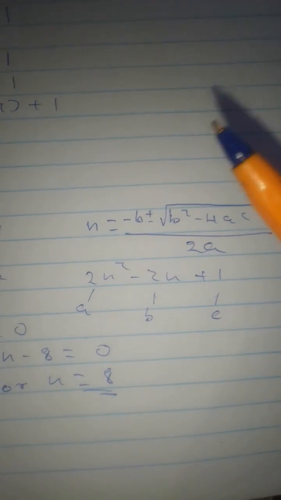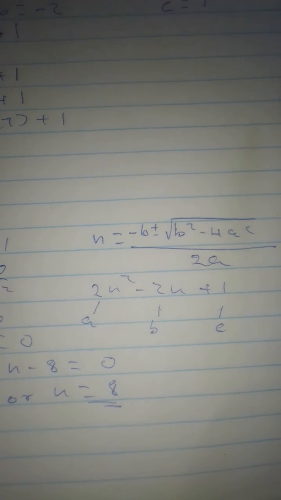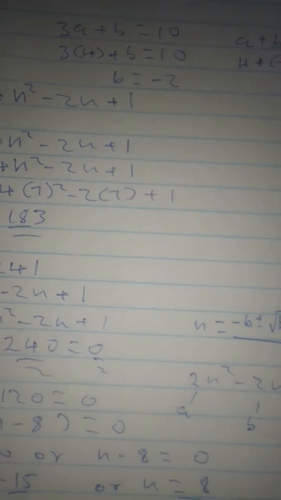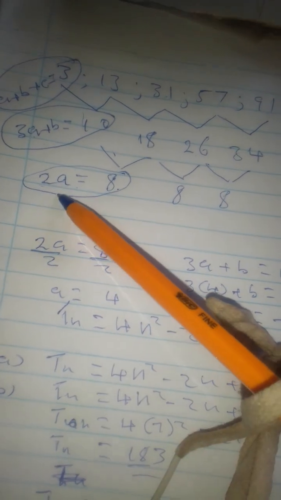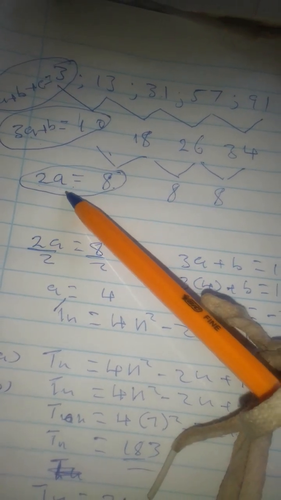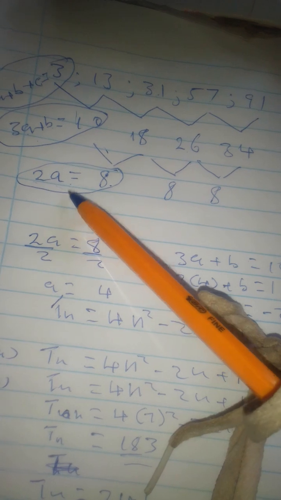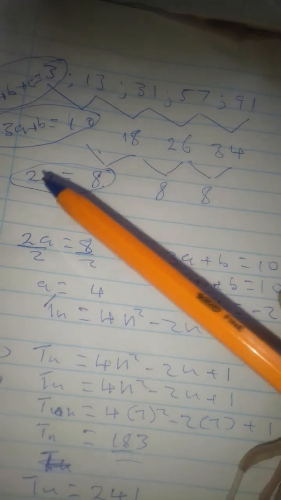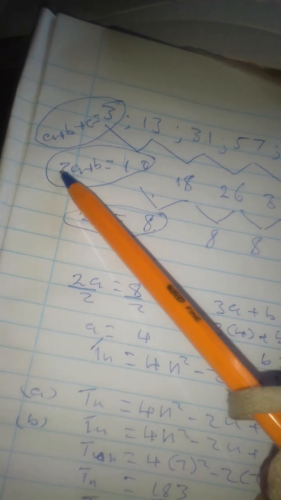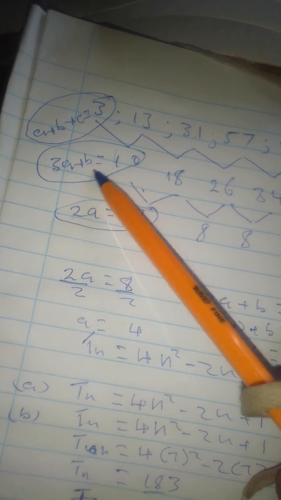And also, what is more important in these patterns, when you come across this kind of pattern, you always check the first term. Second difference, we use 2a, which is equal to the second difference, because the second difference is the same. And the first difference, we use 3a plus b is equal to 10.